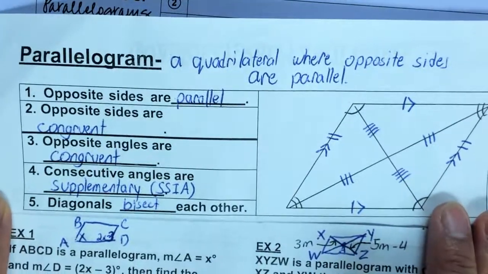So there you have it, properties of a parallelogram.